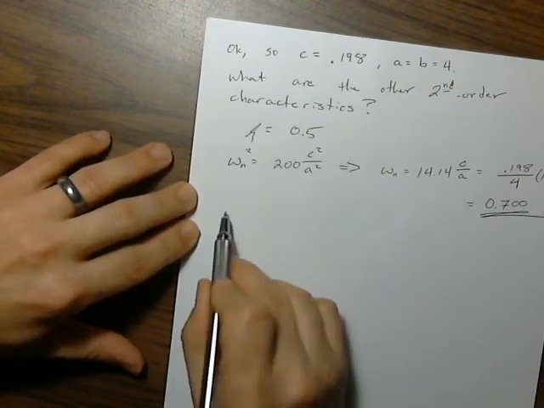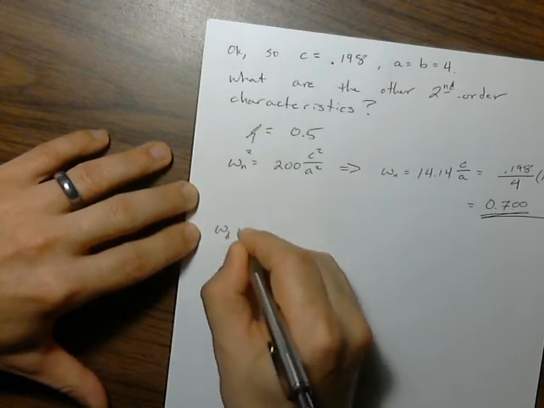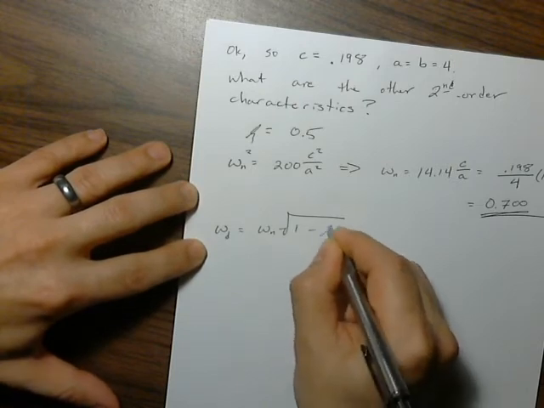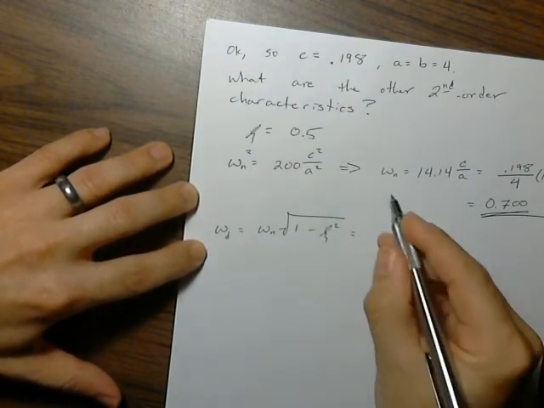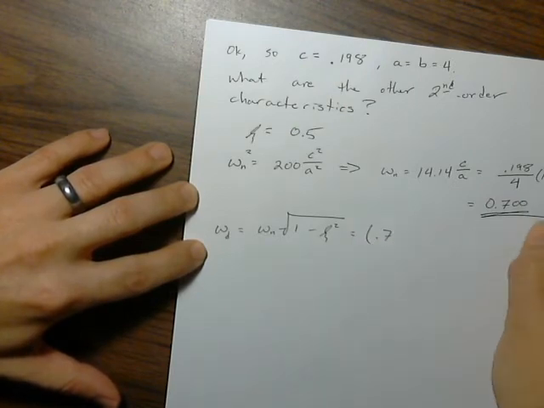So now let's look at what's left. We need to look at omega d. And that's radians per second.